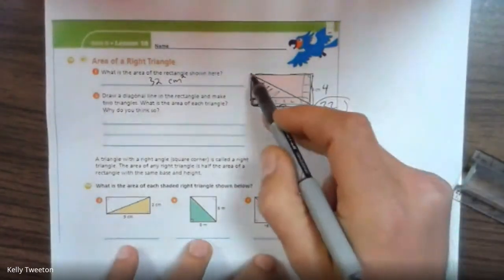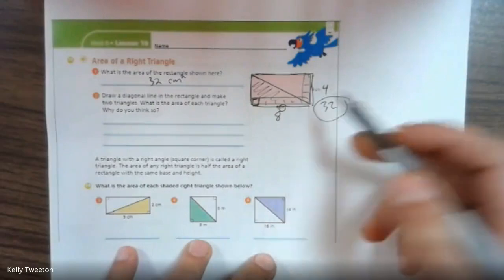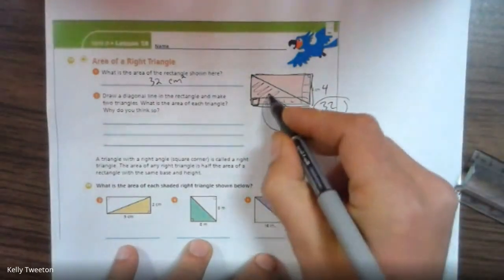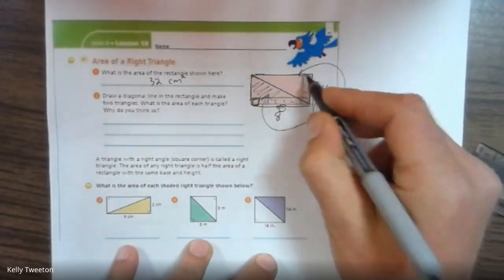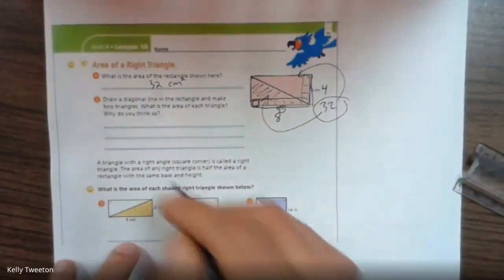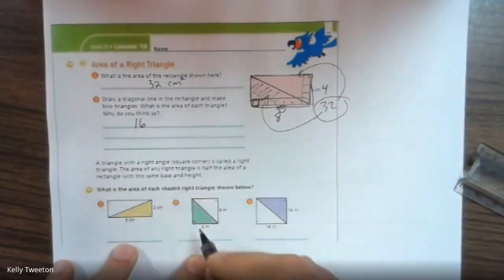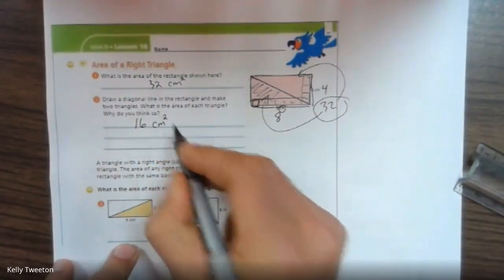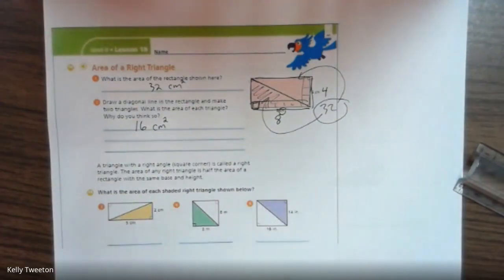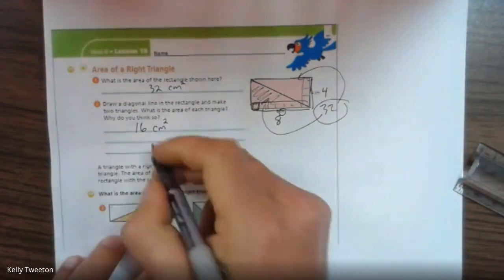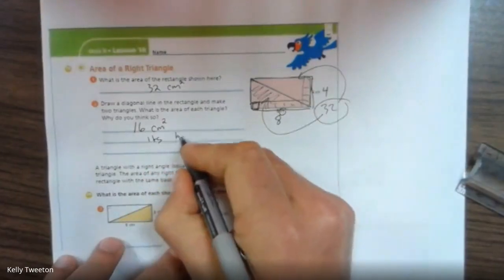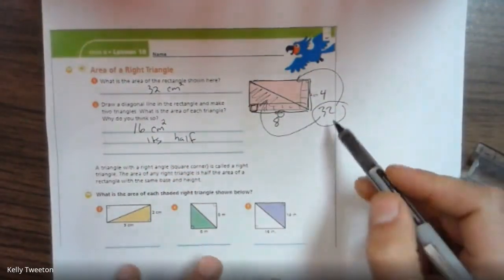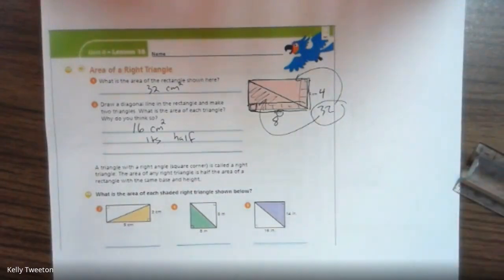If I cut it right down the middle there, basically it's like saying I cut it in half, which means half of them have to be here and half of them have to be there. So how many would be each triangle? 16. We still have 16 centimeters squared. Why do you think so? Because I say it's half. It's half of it. It's half the shape. So that's to be half of the overall number of square centimeters we are using.